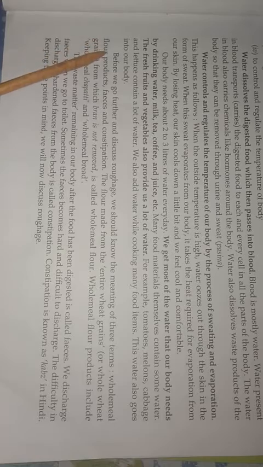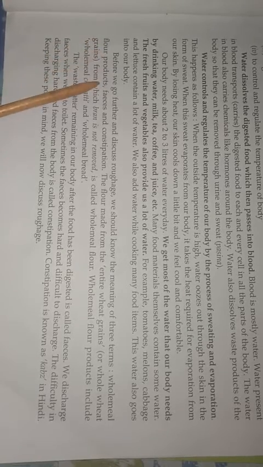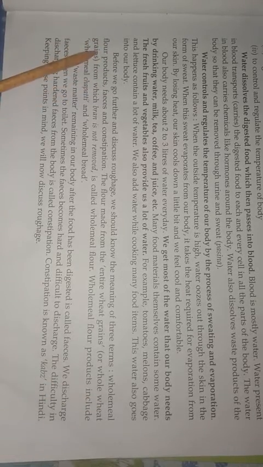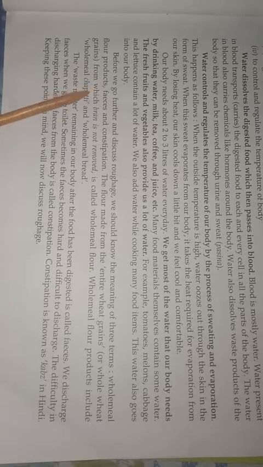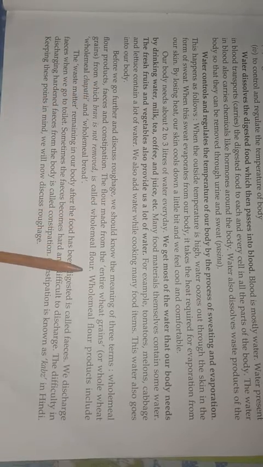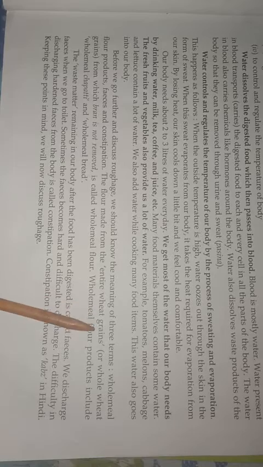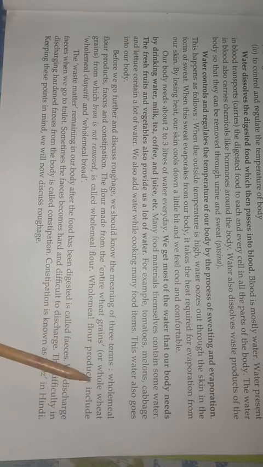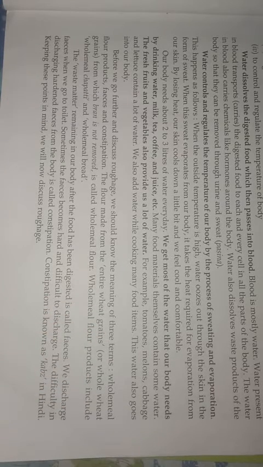Wholemeal flour product. Wholemeal flour product means the product that is made from entire wheat grains. That is known as wholemeal flour product. Understood?